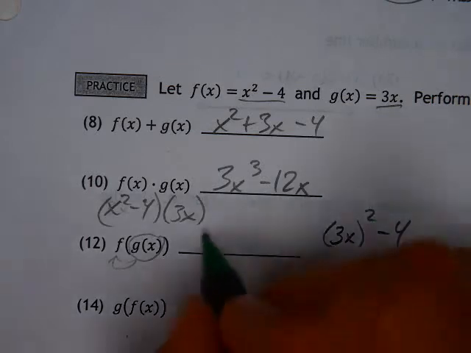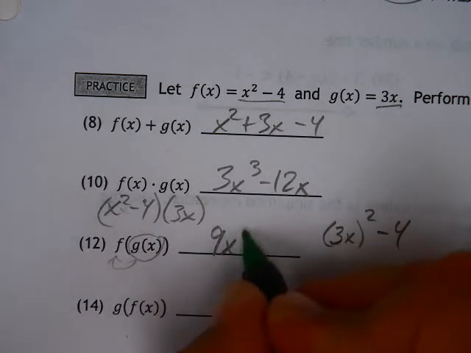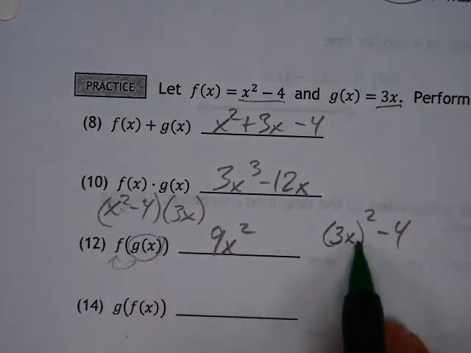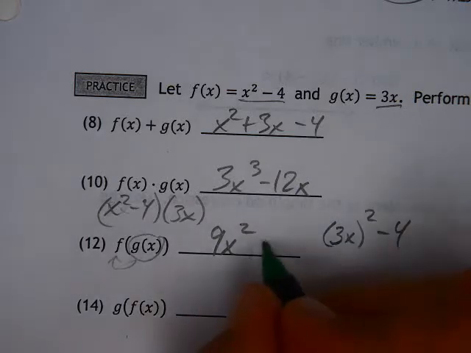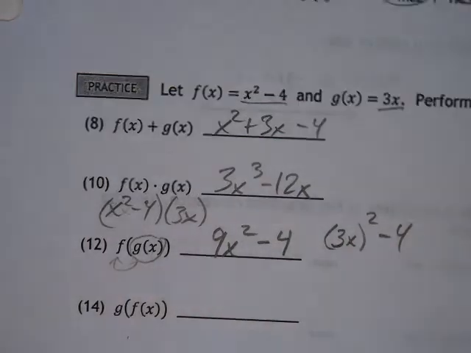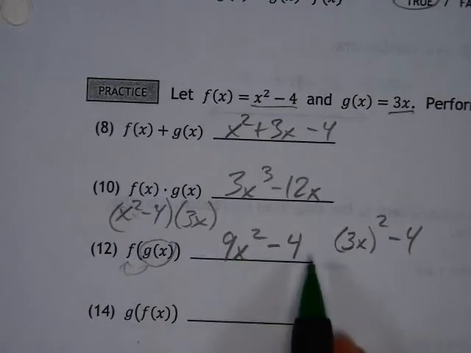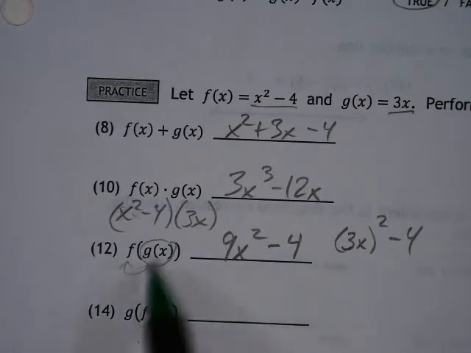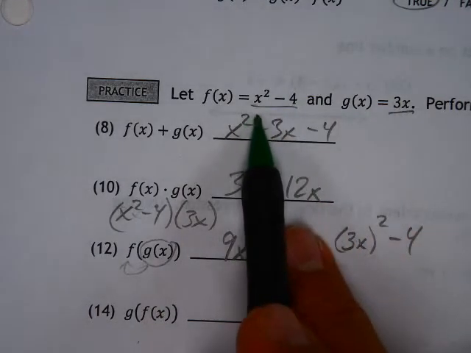3x squared, 9x squared. Square them both. The minus 4 is completely unaffiliated, but it should be what follows. Okay, and this is your equation. You've combined the two by taking the g of x equation and putting it into the f of x equation.